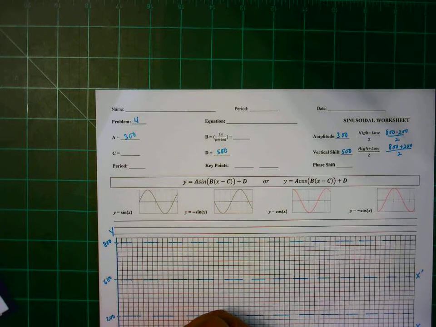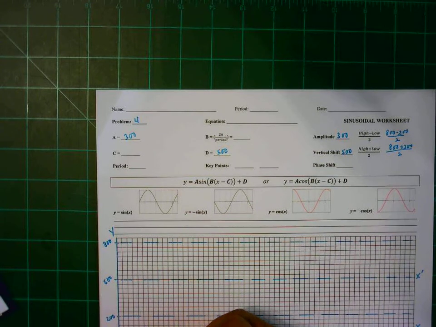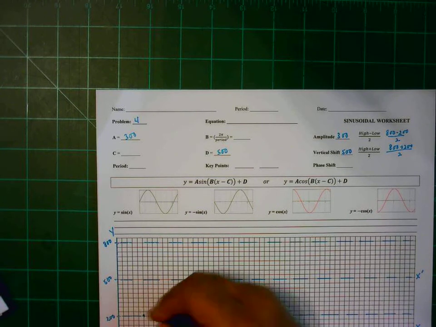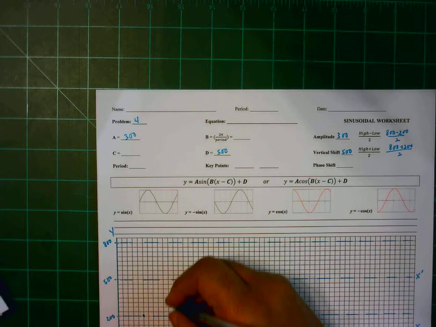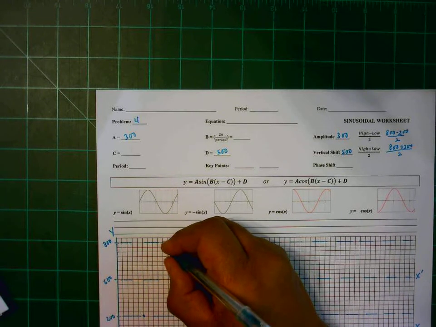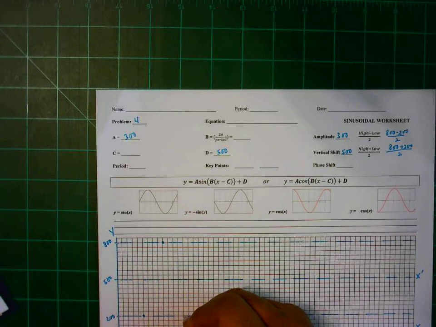So let's call this 5.1, and then 2.2 later, this will be 7.3. So at 2.9, we've got a minimum of 200. At 5.1, we have a maximum of 800. And then at 7.3, we have a minimum again.